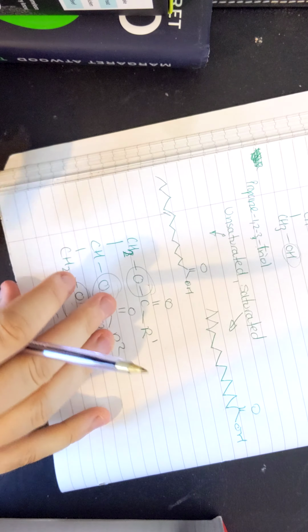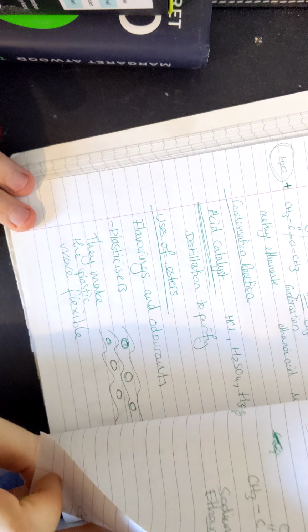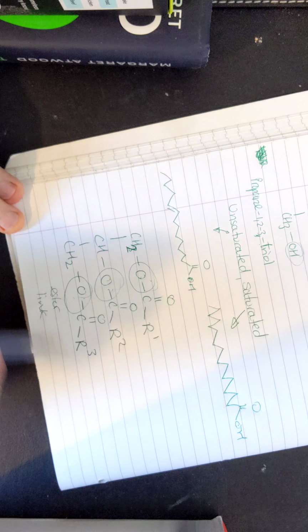And so some of the chemistry you just looked at now, if you go back a page, applies to fats and oils.